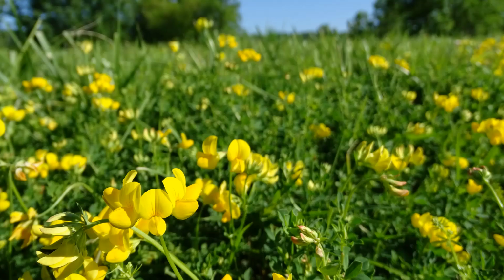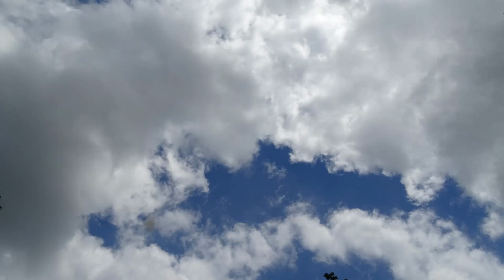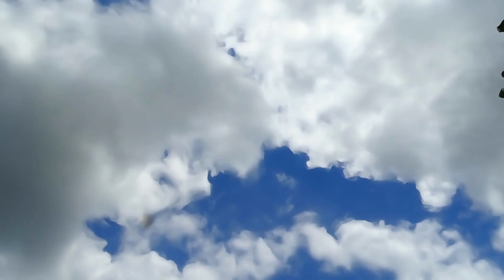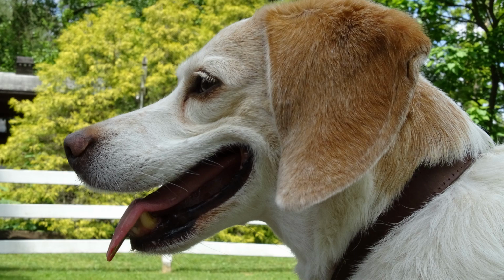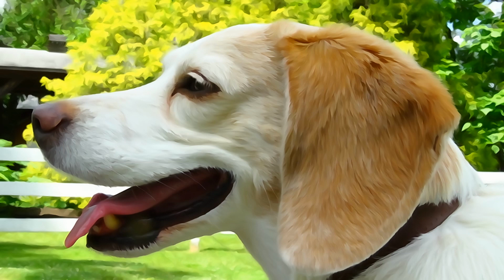Your freedom to photograph and your options are as numerous as the flowers in the field. Even the sky can look different to you if you use the options on the Sony HX400V. Look at the changes in the sky. Flowers can stand out. Your best friend always looks the same, but you can change his look too. Then he becomes even cuter.